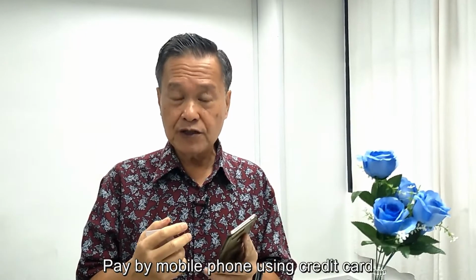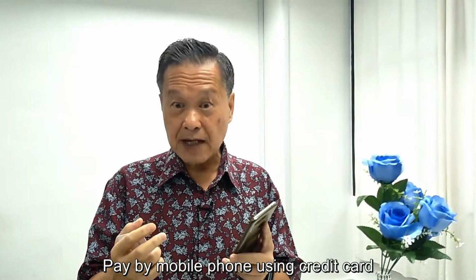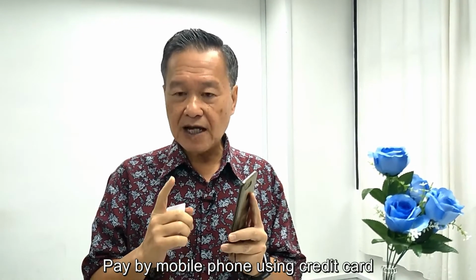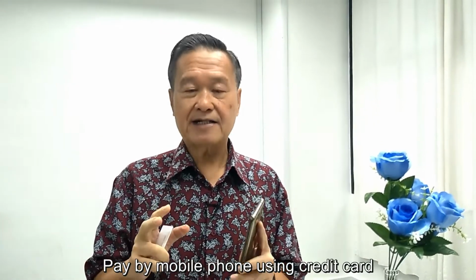Also, some people say I can pay with my mobile phone, maybe Apple Pay or Google Pay. Now, all of these payment systems actually use the credit card. And you know the credit card transaction cost can be quite high, maybe 3 or 4%.